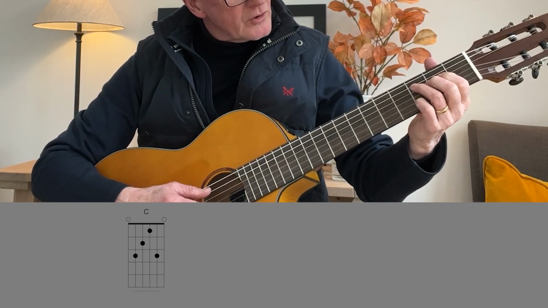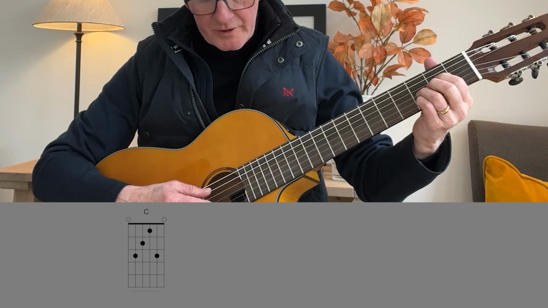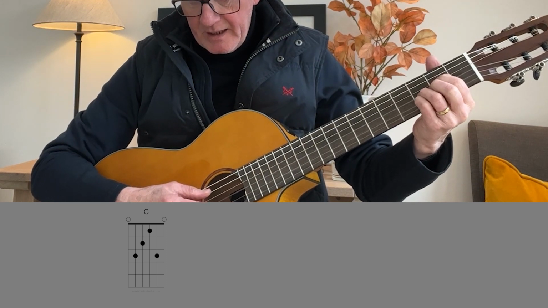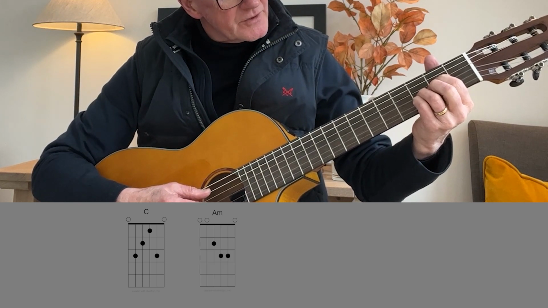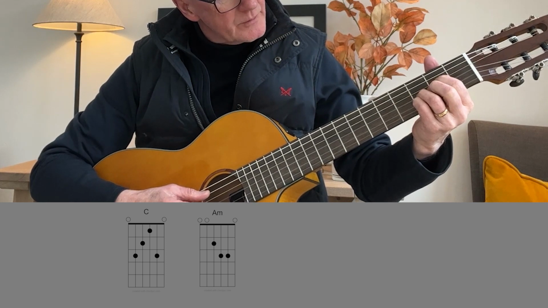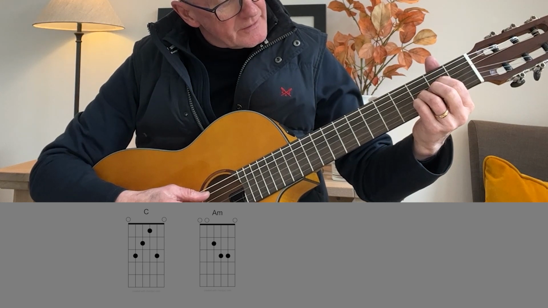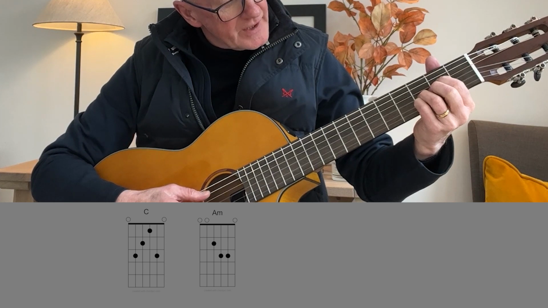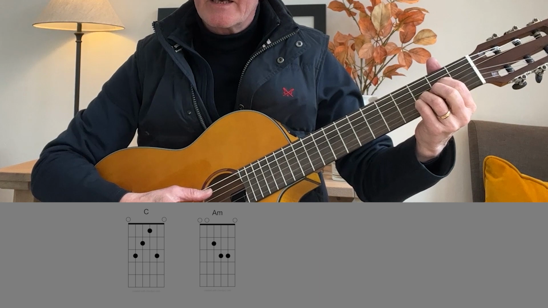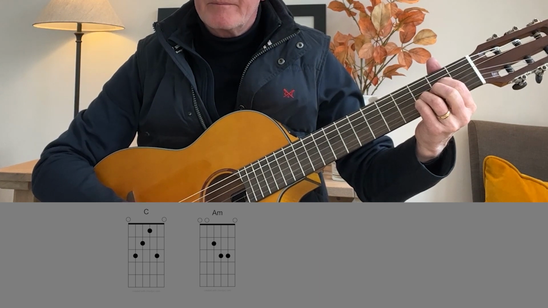Another popular chord in popular music is the A minor chord. To do the A minor chord, you depress the 4th string on the 2nd fret, the 3rd string on the 3rd fret, and the 2nd string on the 3rd fret, and that gives you an A minor.